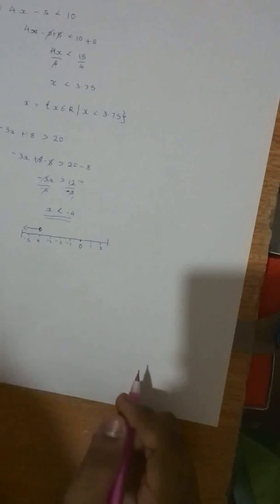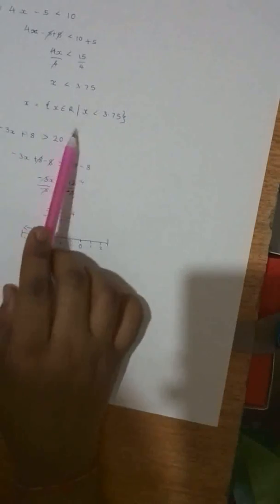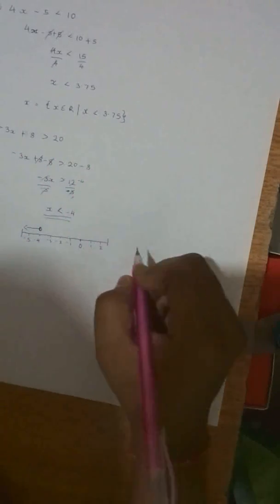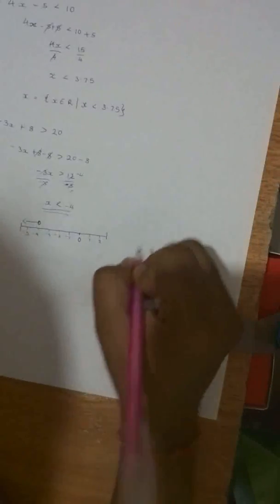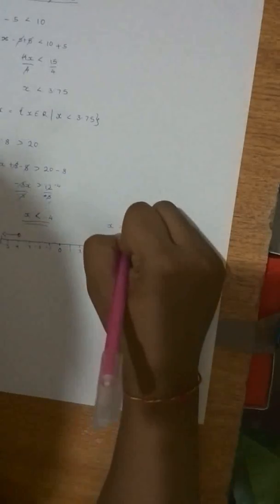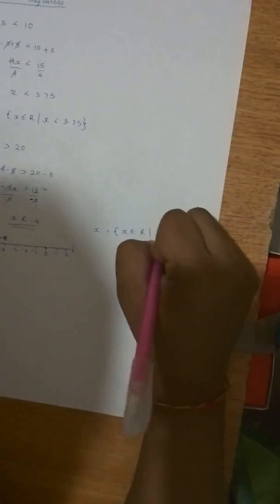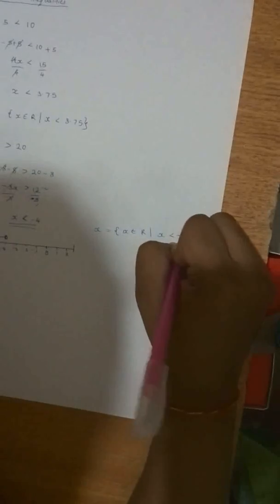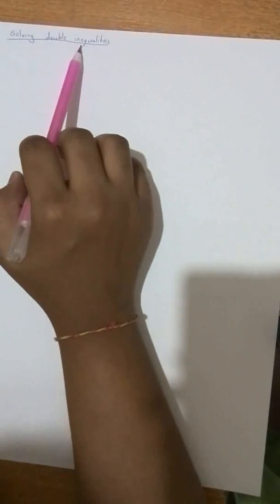Or we could also write it in interval notation, where you simply put x is equal to all values of x given that x is less than negative 4. And that's it.